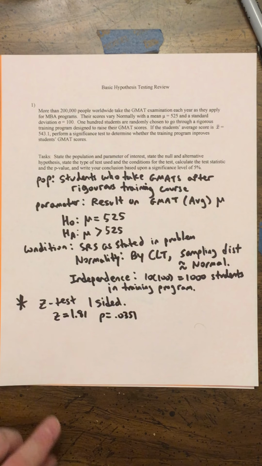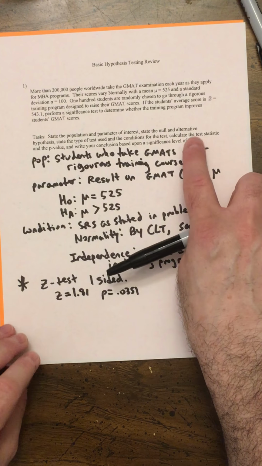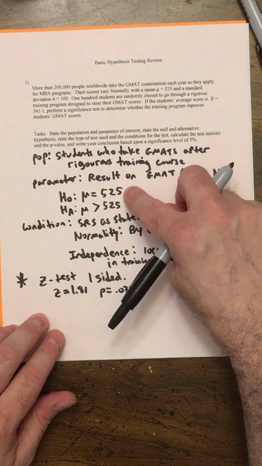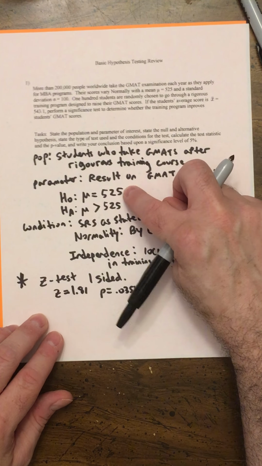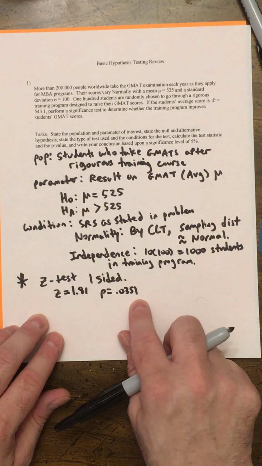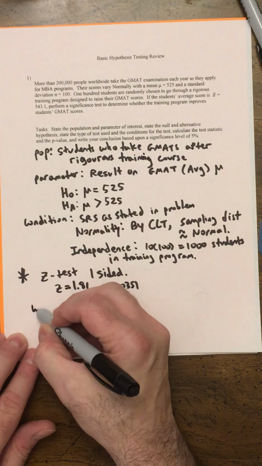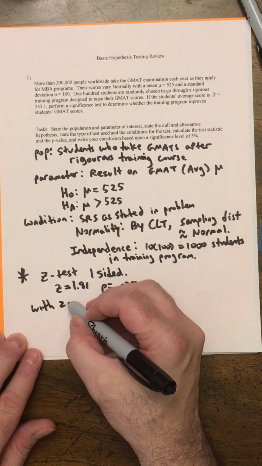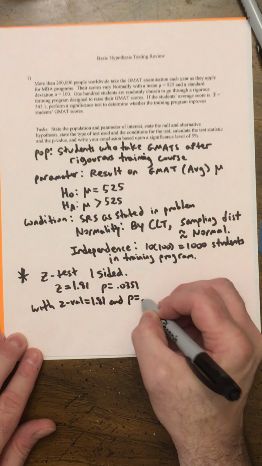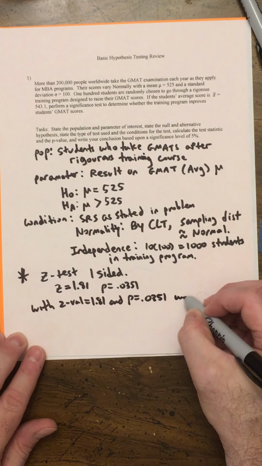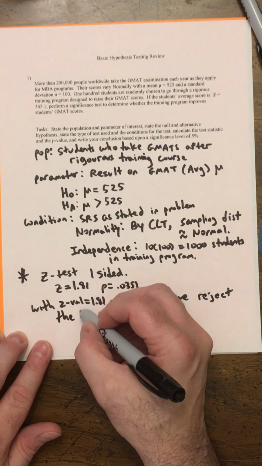Okay, so now we have to figure out what this means. Since the p-value is less than 5%, and that's what they were telling us to look for, what would you say about the null? Do you say we should reject the null or fail to reject the null? Well, with such a relatively small p-value, we'll reject the null in favor of the alternative. So you could say with z a value of 1.81 and p equal to 0.0351, we reject the null hypothesis.